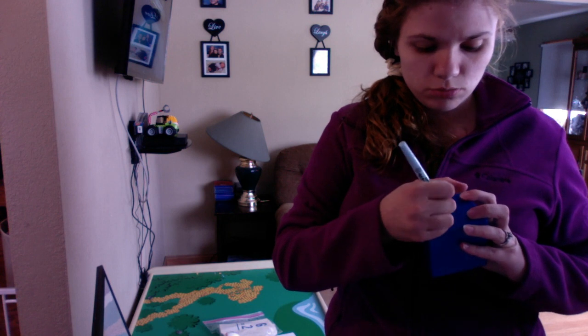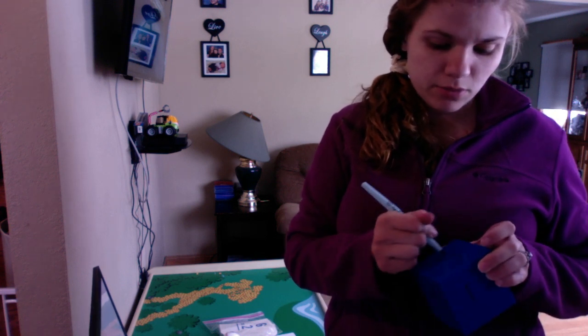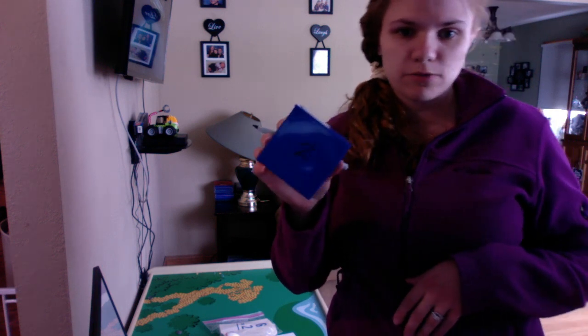I am just going to take my marker and mark it. 1, 2, 3, 4. Then the top is 5. The bottom is 6. So there's 6 different sides.